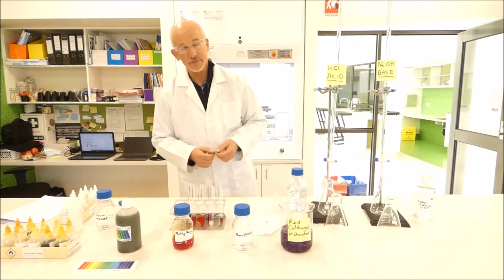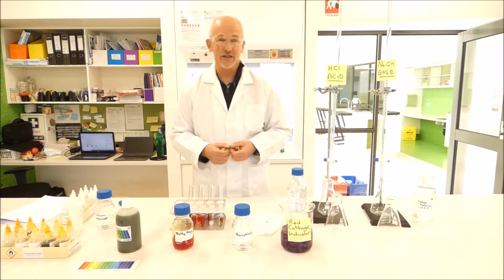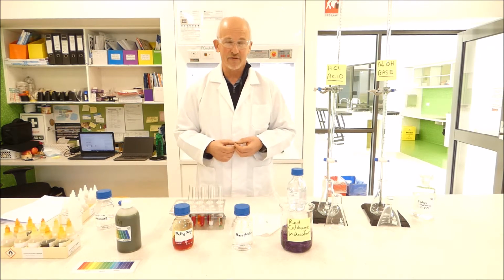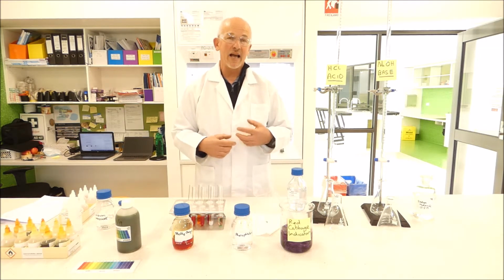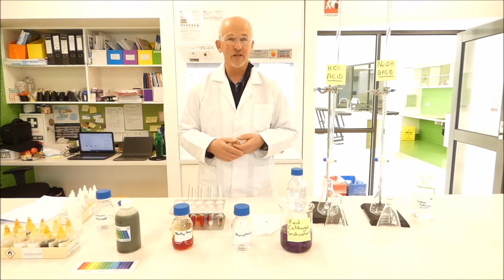The purpose of our experiment today is to try to understand what pH is, firstly, and then to look at a range of different indicators. We have four that we're going to look at today, and understand what pH they change at, what colours they change to, and how these colour changes could be used in other experiments.